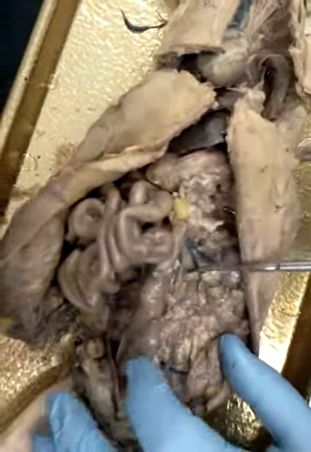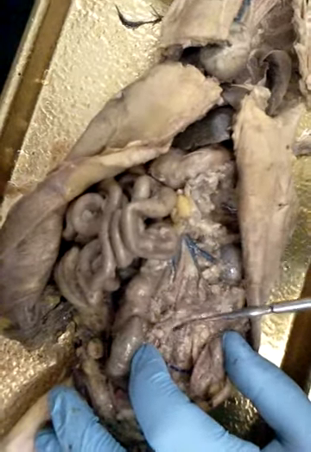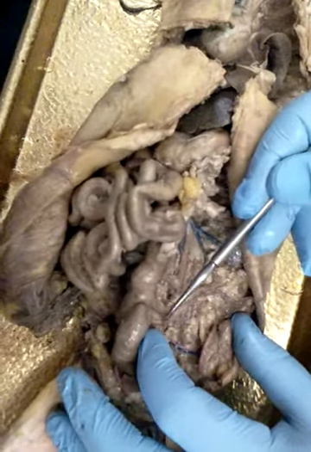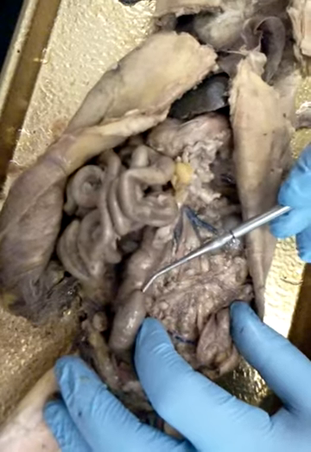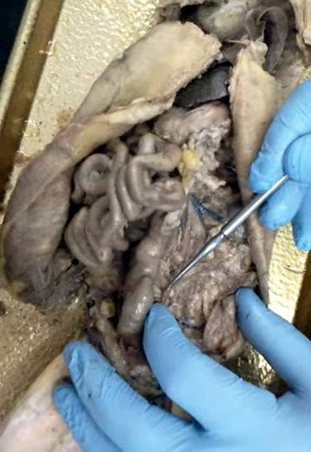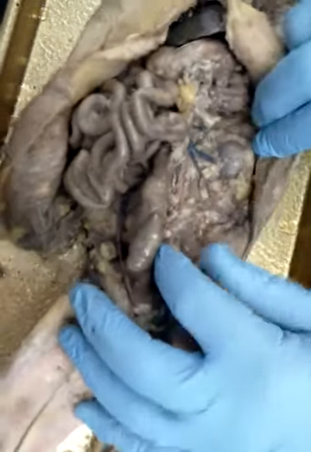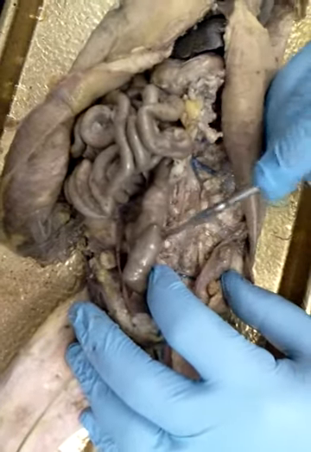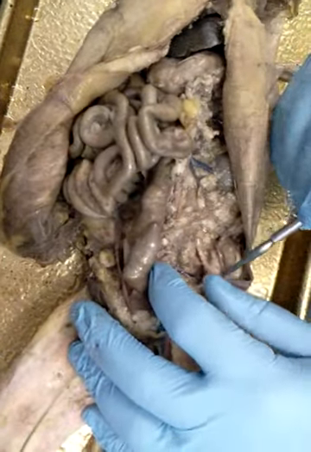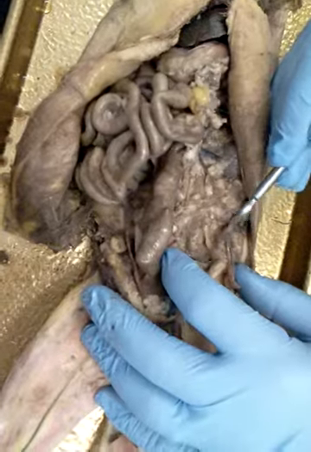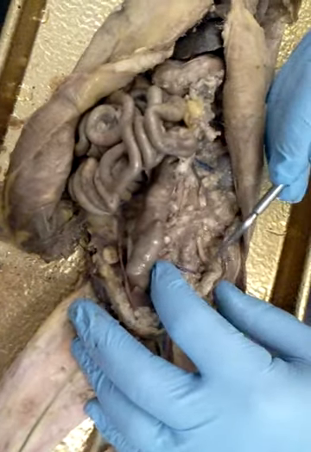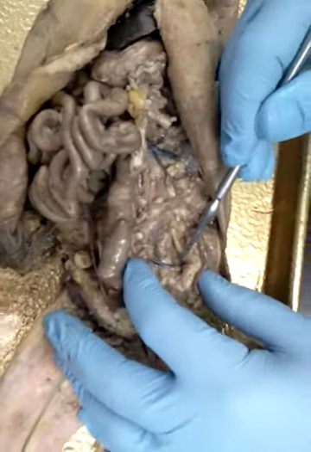Now we come further down the abdominal aorta. Here's the inferior mesenteric, which feeds the large intestine. Inferior mesenteric. As we still go further down, we come to the iliolumbar artery and the iliolumbar vein. Okay?